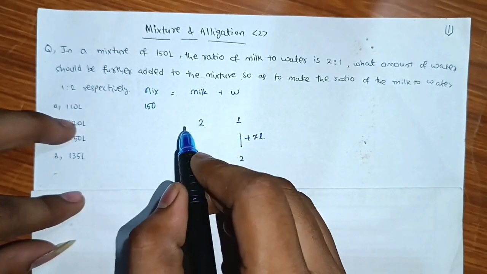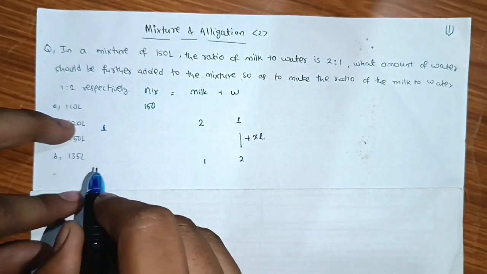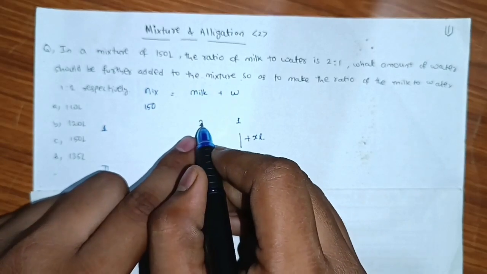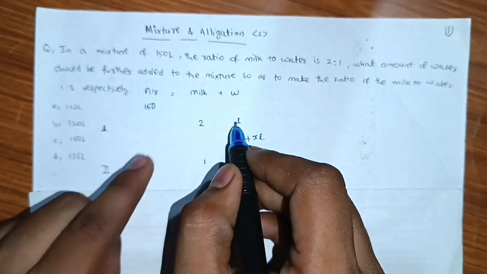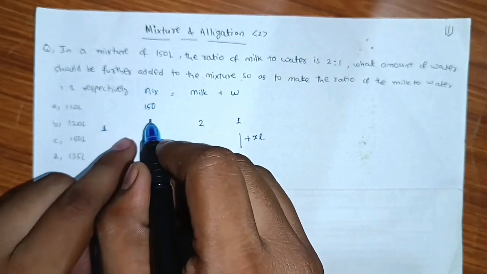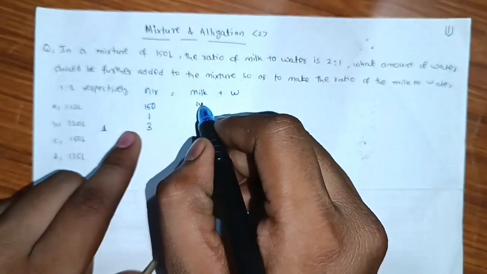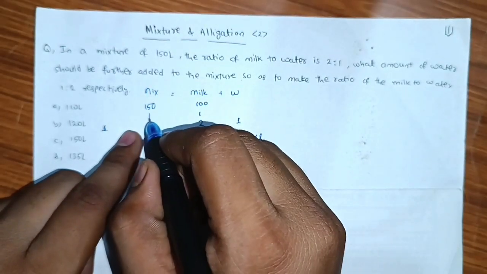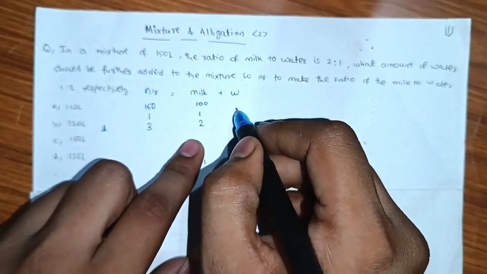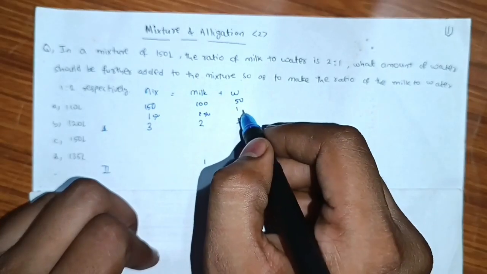This is the first condition, like 2:1 is the first condition and 1:2 is the second condition. In the first condition milk is 2 ratio and the water is 1 ratio, so the mixture is total 2 plus 1, which is the 3 ratio. If the 3 ratio is 150, then 2 ratio is 100, like 3 into 50 is 150, again 2 into 50 is 100, 1 into 50 is 50, like here 50 I am going to multiply.